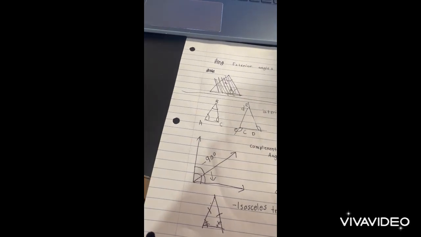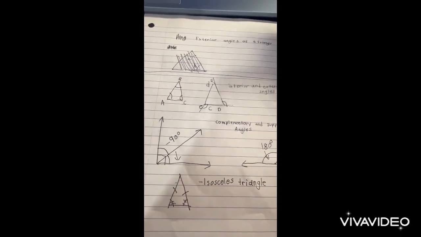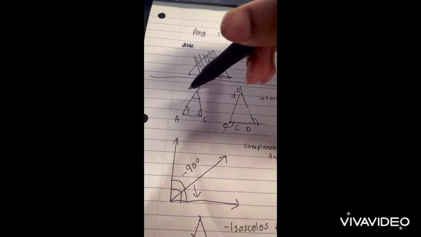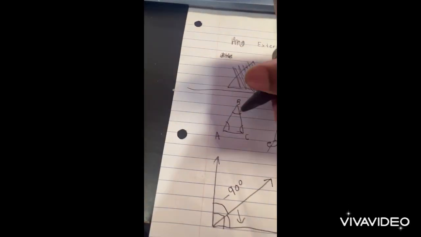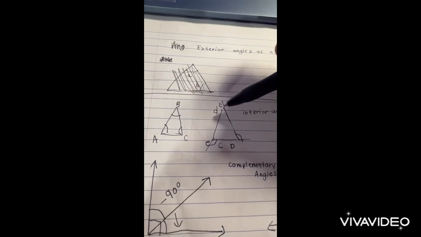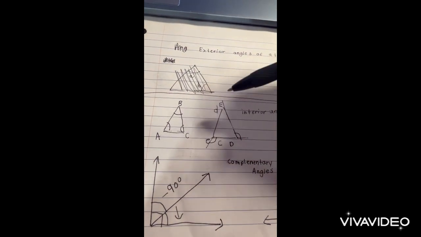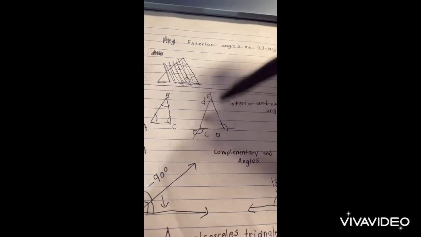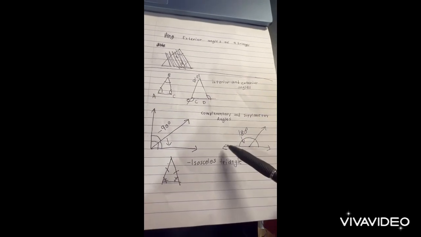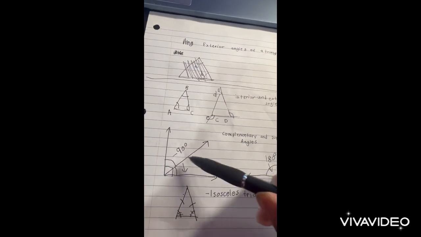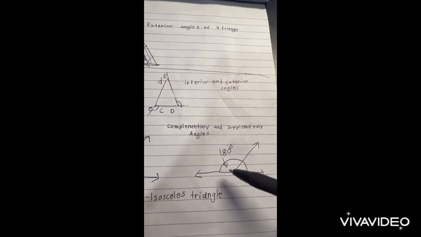So I'm going to be explaining angle relationships in triangles and showing you some examples. Right here, these are called interior angles because the angles are inside the triangle. So A, B, C. And exterior angles will always be outside, like E, D, C. And for complementary and supplementary angles, complementary angles must add up to 90 degrees right here, and supplementary must add up to 180.